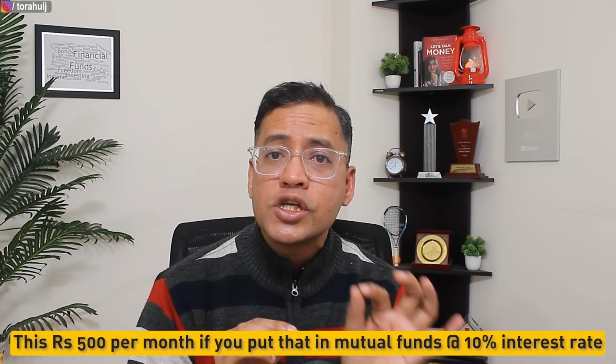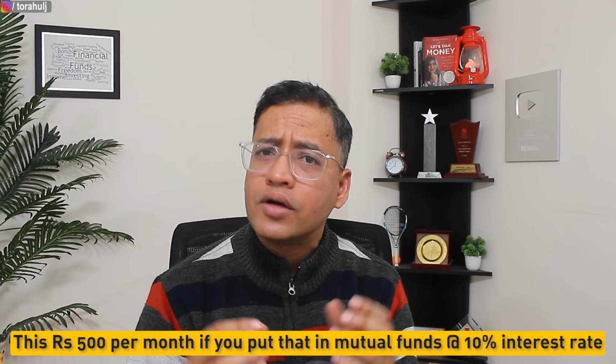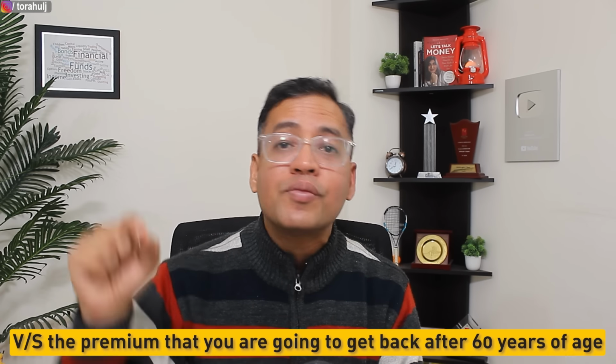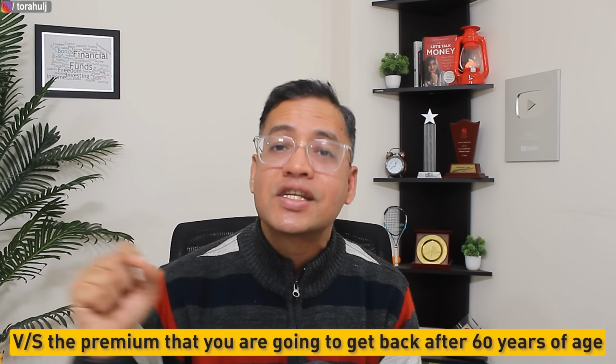Let's say your policy is for 20 years, and this 500 rupees per month, if you put that in a mutual fund, even at a 10% interest rate, for the next 20 years, how much money is it going to generate versus the premium that you are going to get back after 60 years of age? Compare those two figures and you will know yourself whether you should go with this policy or not.